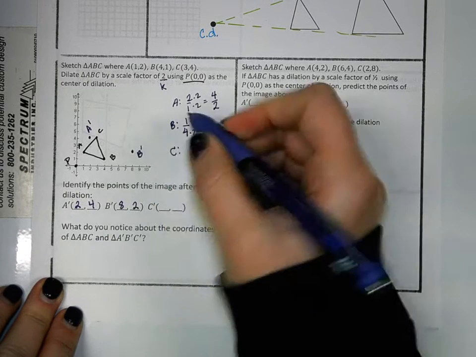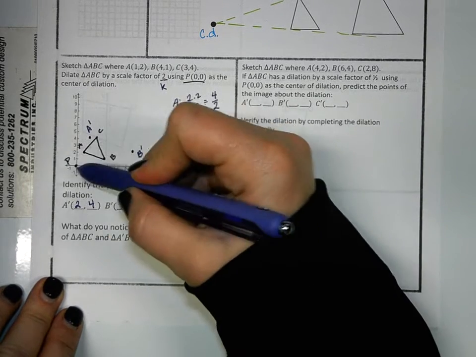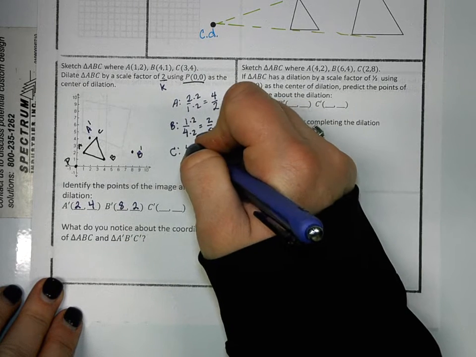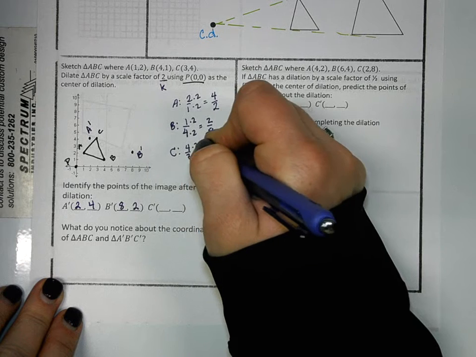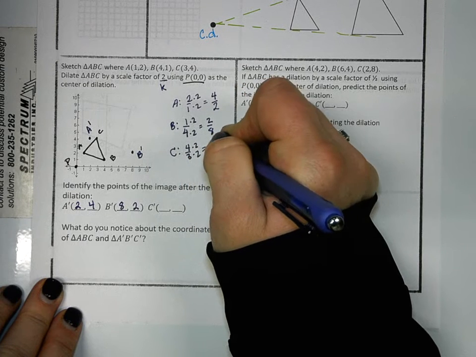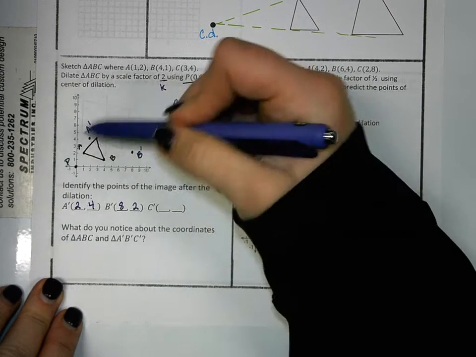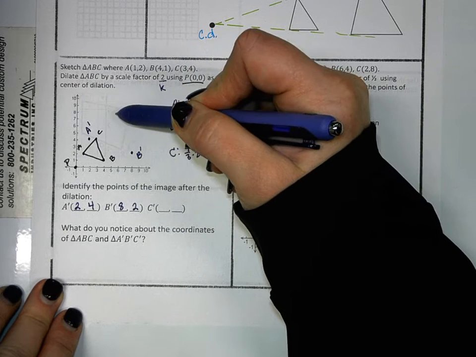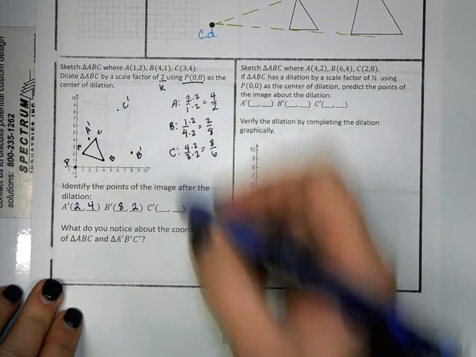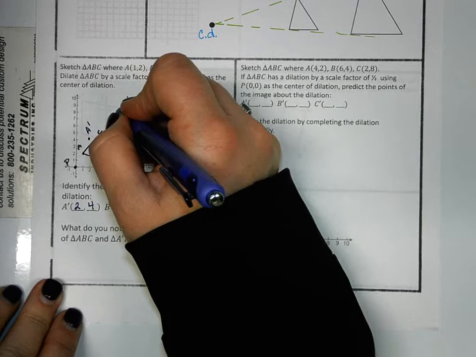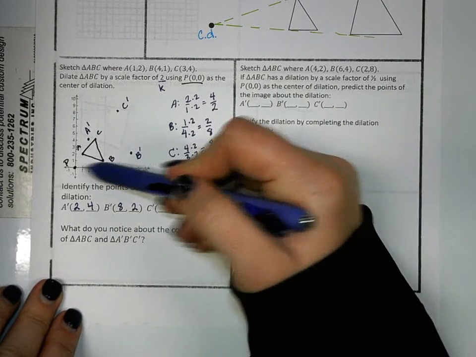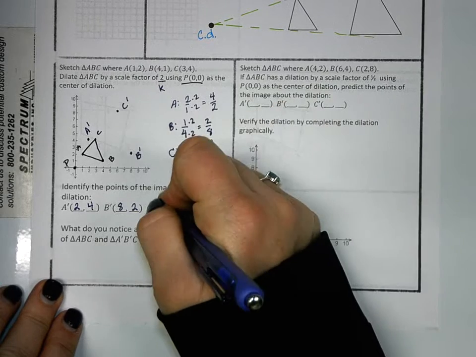And then lastly we have C. C currently has a slope of up 4 over 3. And when we double it, we're going to get up 8 over 6. So from P, if we count up 8 over 6, we'll get our C prime. And what's the ordered pair for C prime? 6, 8.